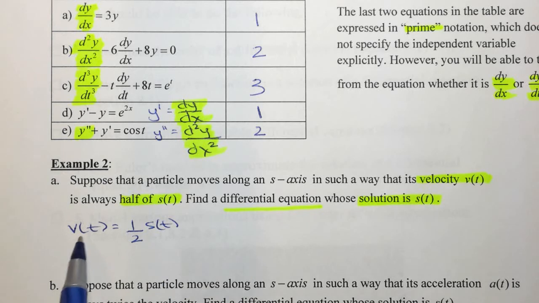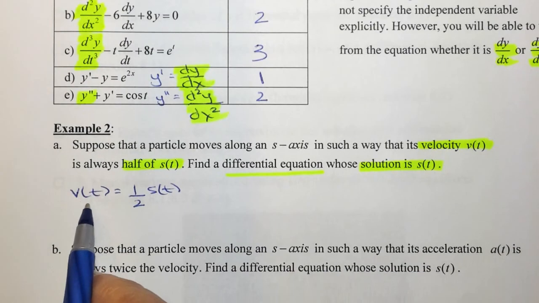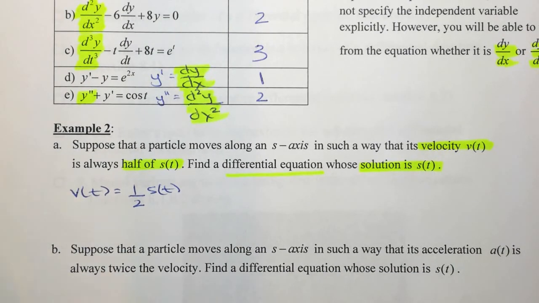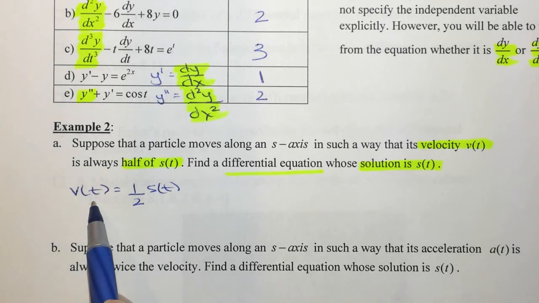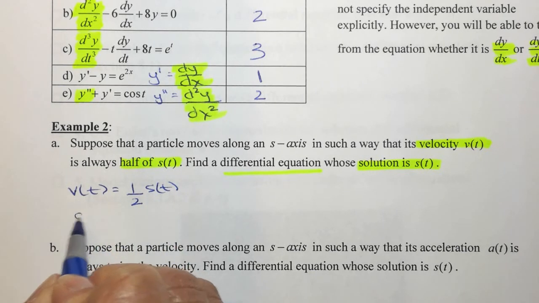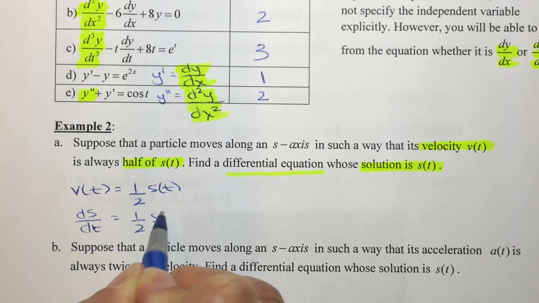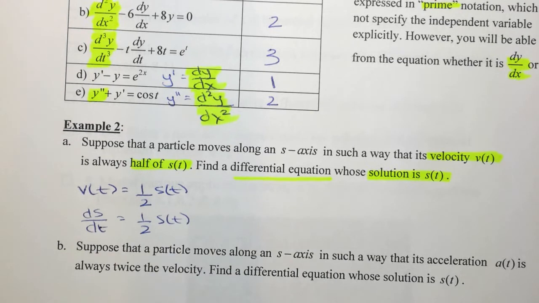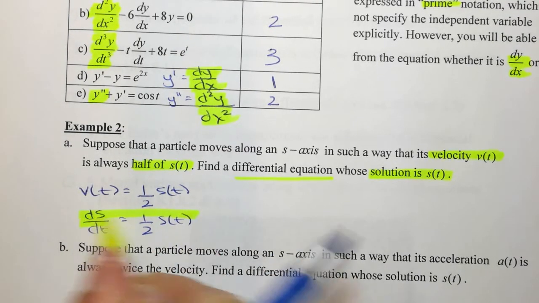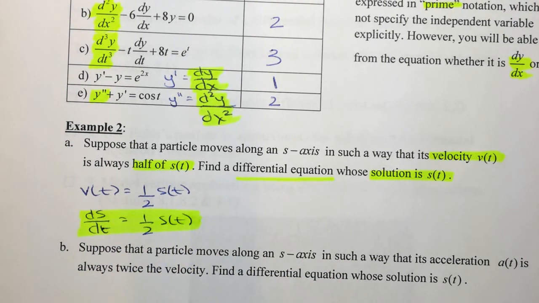Here, this is currently not in terms of the position function, so what we need to do is rewrite this in terms of the position. Remember, velocity is the first derivative of position. So you have ds dt is equal to 1/2 of the position function, and this is your answer, because it has to be written all in terms of the position.